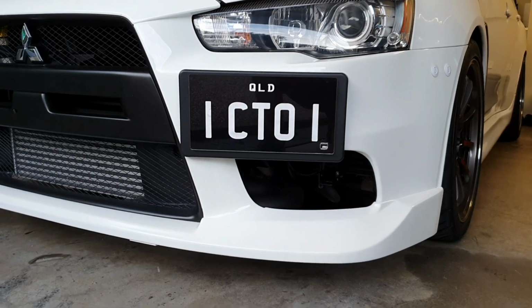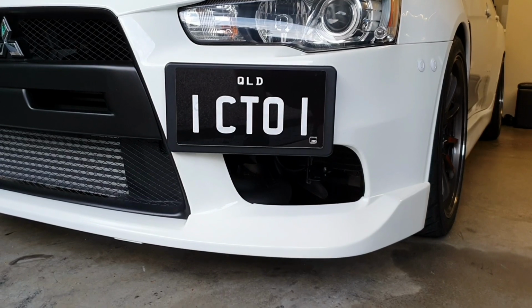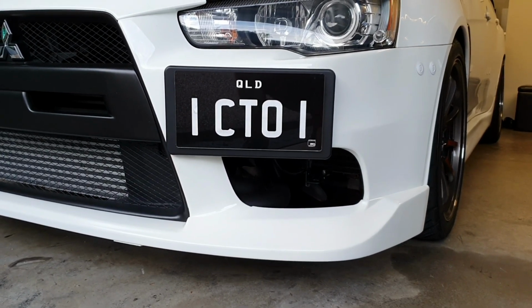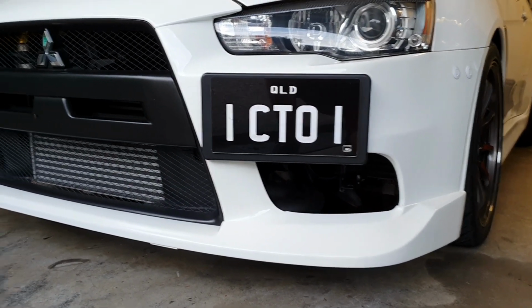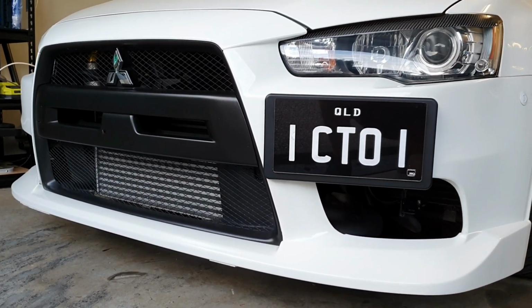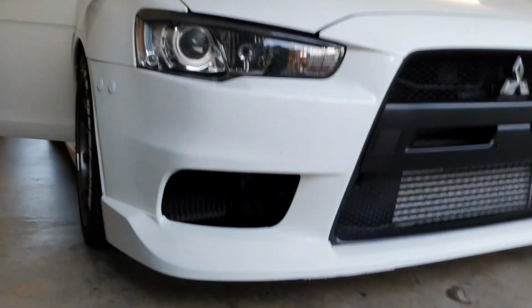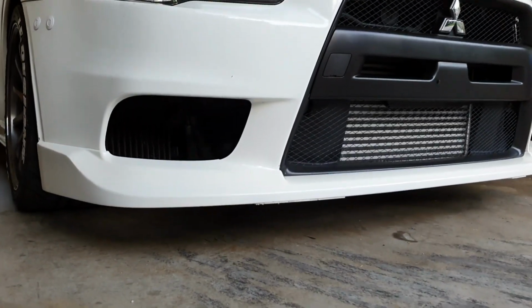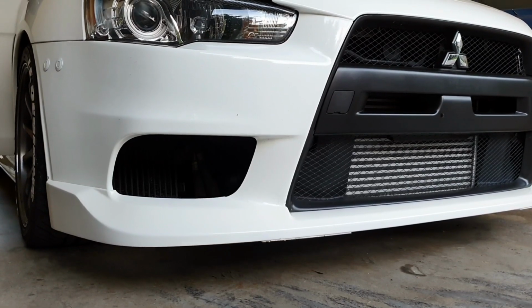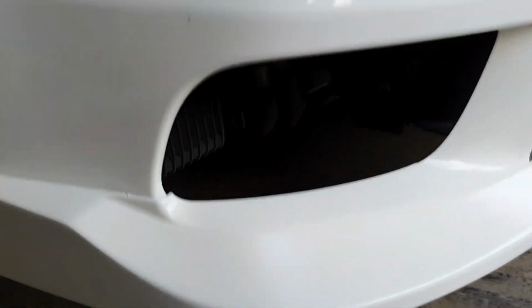It's got no fog light delete covers, so straight to the cooler you've got no mesh, no covers. I've just got a water cooler set up for the SST transmission, and of course in Australia, we've got the water cool sprayer for the FMIC. Same thing for the driver's side. The oil cooler has no fog light delete, so there's no mesh there. As you can see, it just goes straight through.